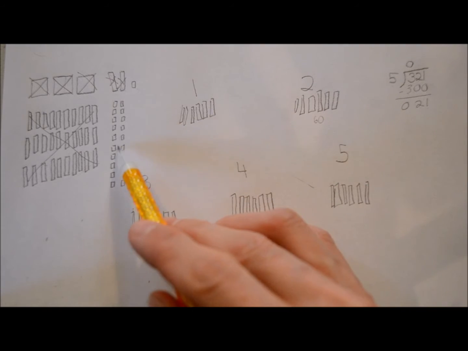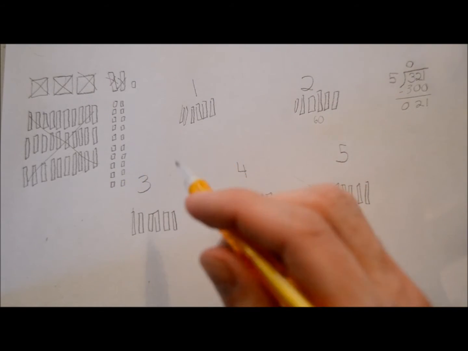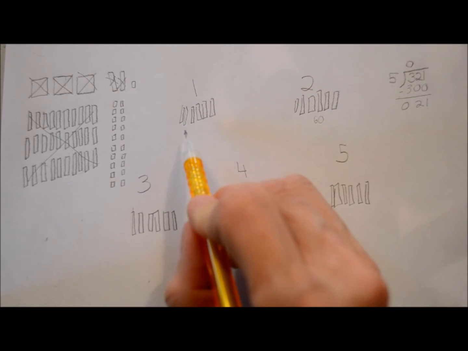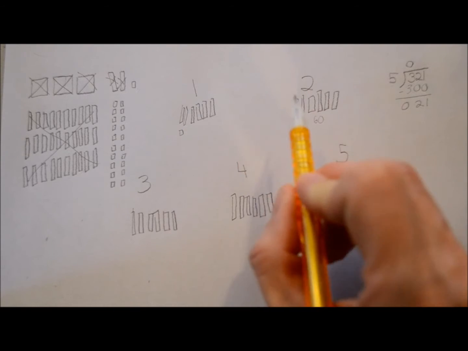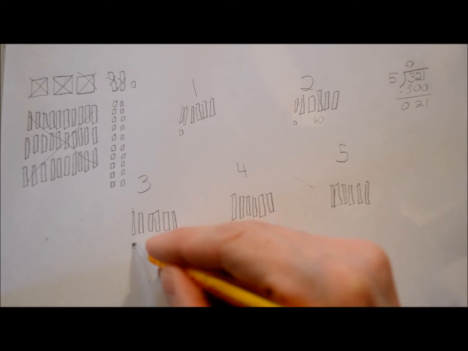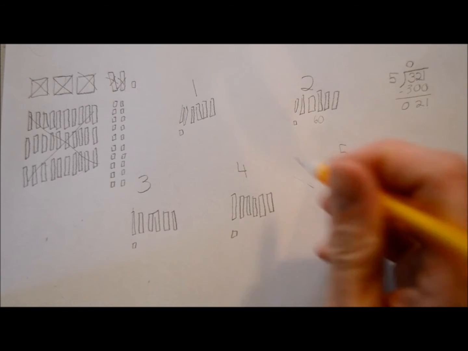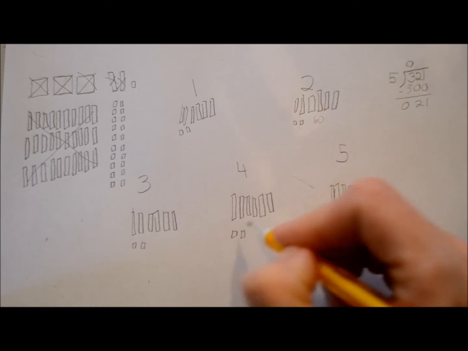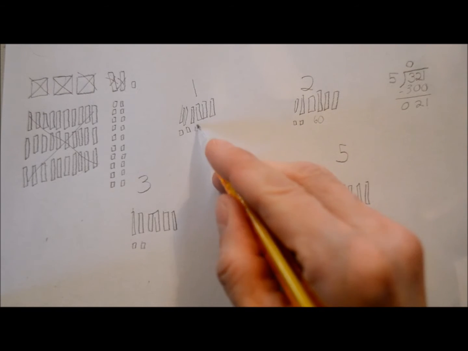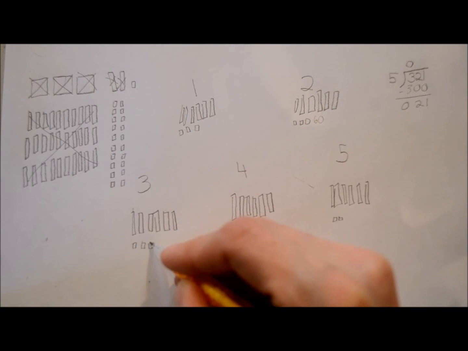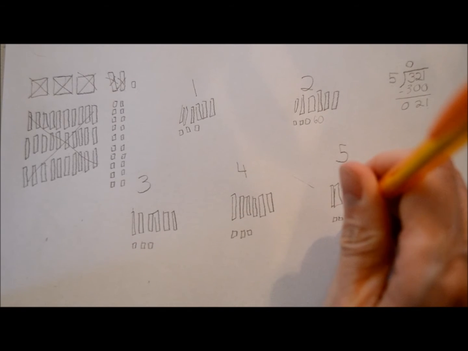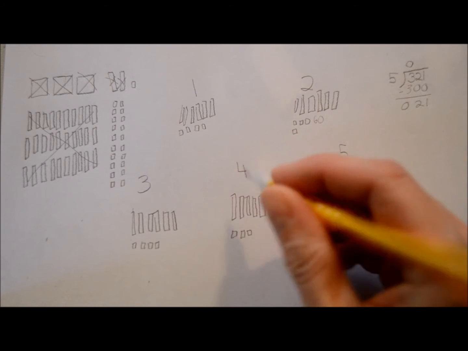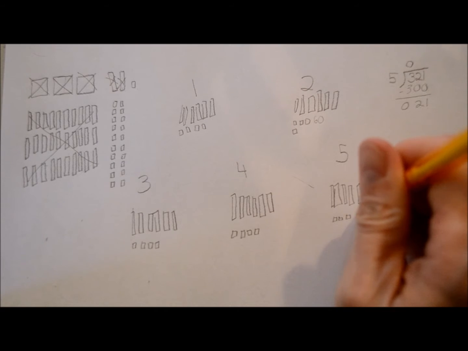So we're going to start sharing these out just like we were doing before, like shuffling, like dealing a deck of cards, one per each pile until they're gone. So we're going to do 21 now. 1, 2, 3, up to 20.